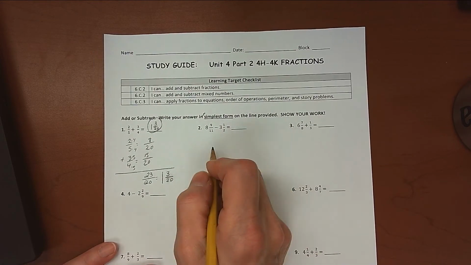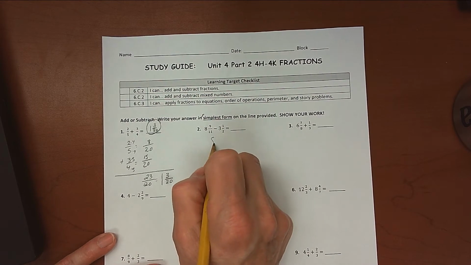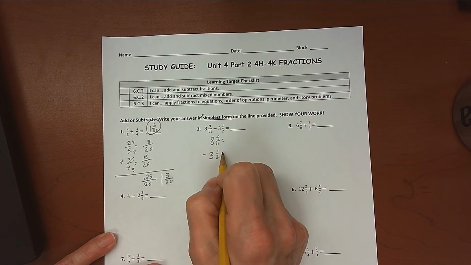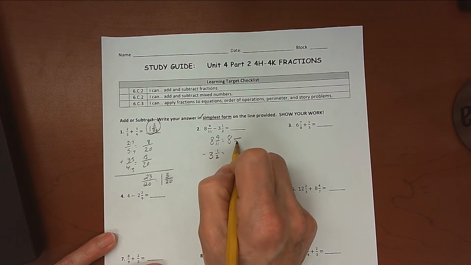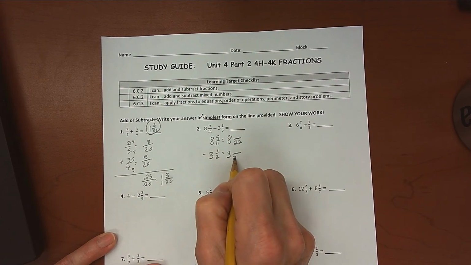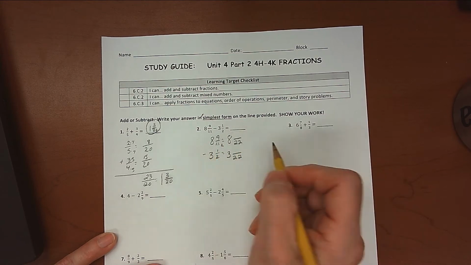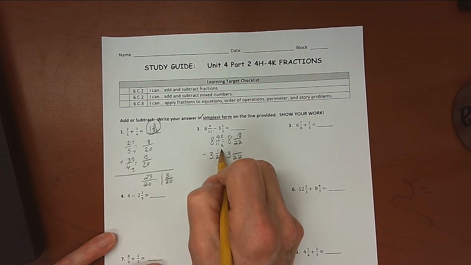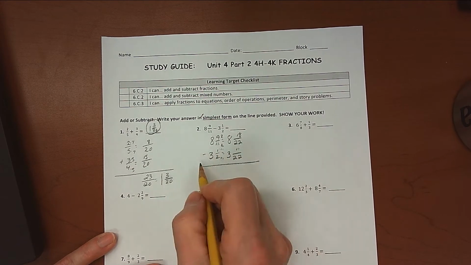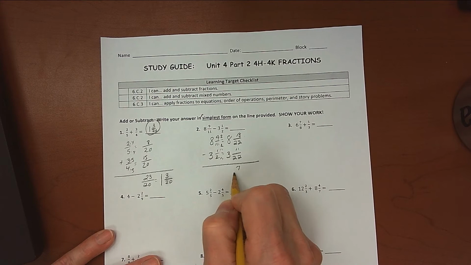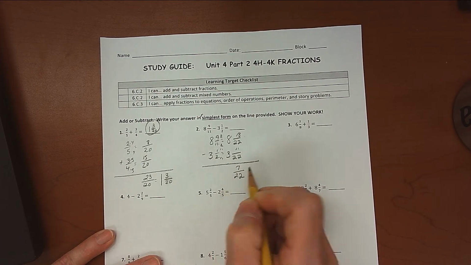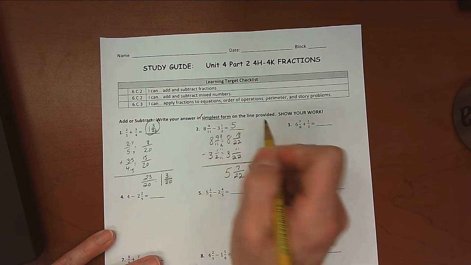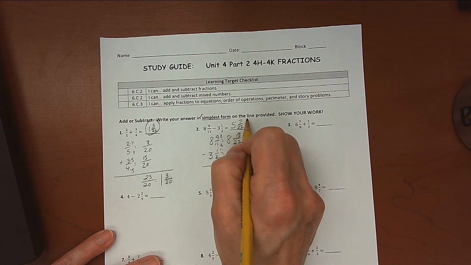Second problem here, 8 and 9/11 minus 3 and 1/2. We're going to use 22 as our common denominator. Multiply 11 times 2 to get 22, so 9 times 2 is 18. 2 times 11 is 22, so 1 times 11 is 11. Subtraction problem, 18 minus 11 gives us 7. Denominator stays 22. And 8 minus 3 is 5. Can't reduce, so our answer is 5 and 7 over 22.